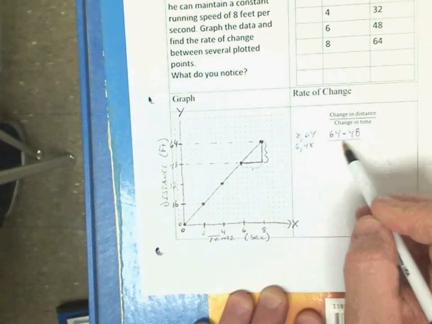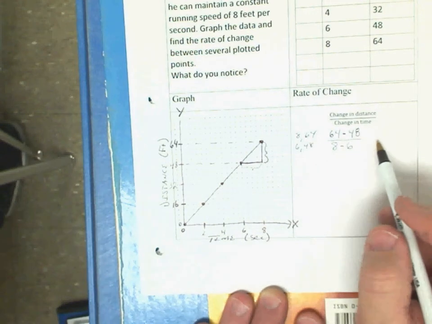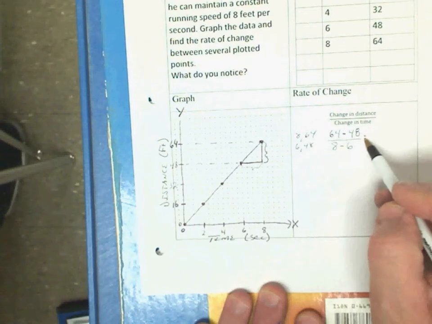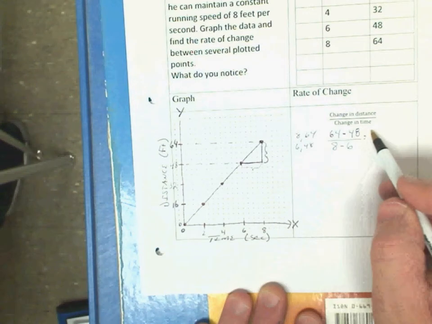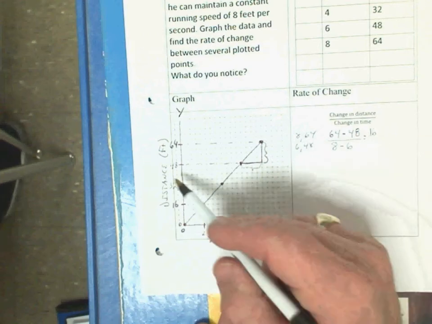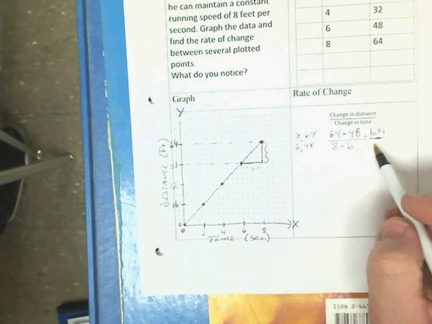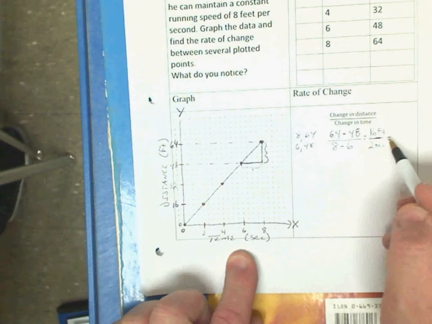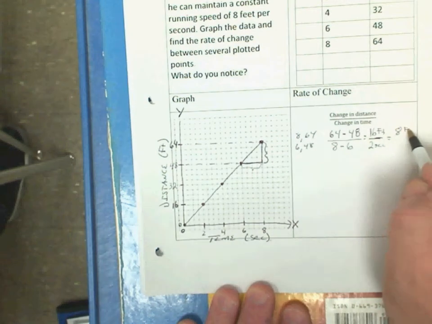Yeah, so I go 8 minus 6. What's 64 minus 48, Mr. Katie? 64 minus 48 is 16. Okay, so that's 16, right? And that's 64. This was all in feet, so it's 16 feet over, what's 8 minus 6, Mr. Katie? 2. And that's over seconds, so 2 seconds. What does that reduce down to? What does 16 over 2 reduce down to? Shane? All right, so I get 8 feet over 1 second.